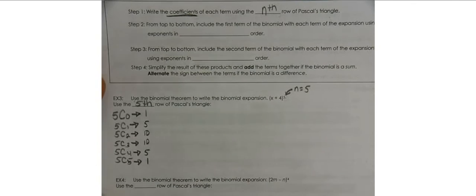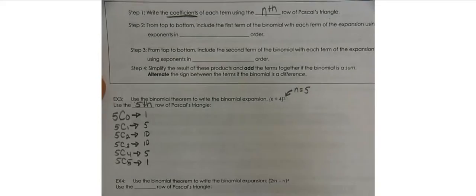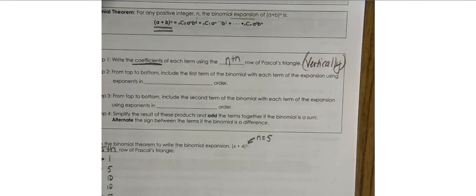So that's your first step. You write down Pascal's triangle going from top to bottom, so you would write it out vertically. So that's the first thing that you do. You write out the coefficients using that nth term. Whatever the exponent is, that's going to be the row that you're going to be working with.